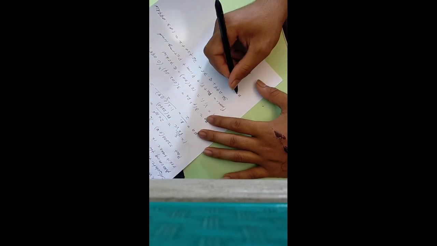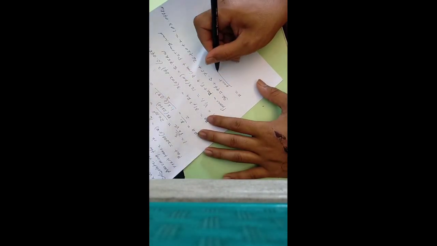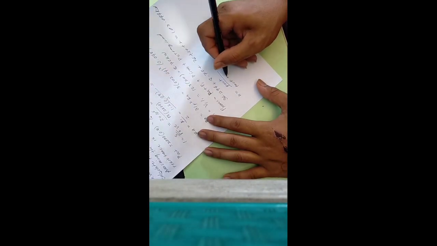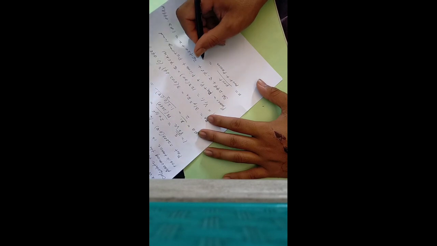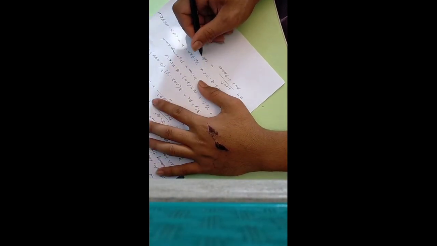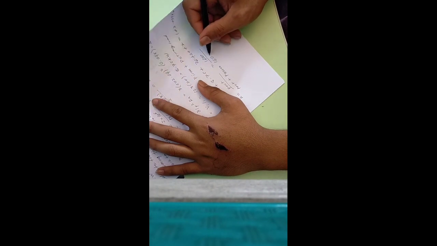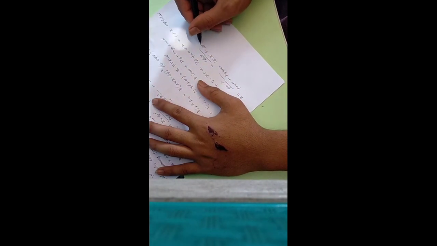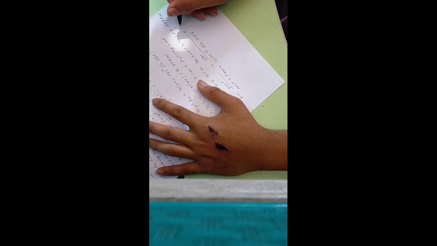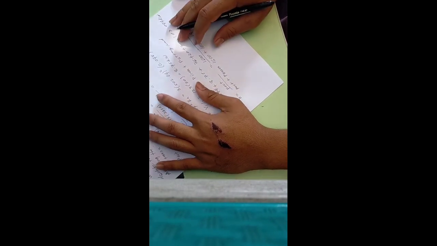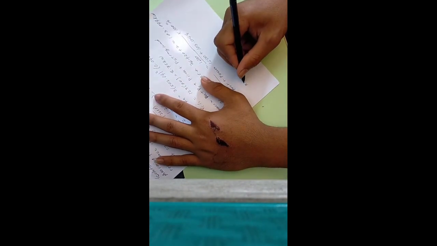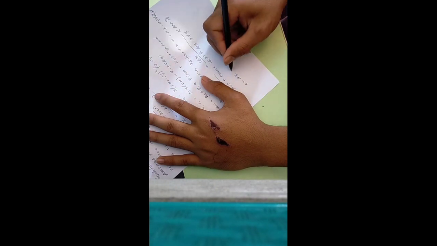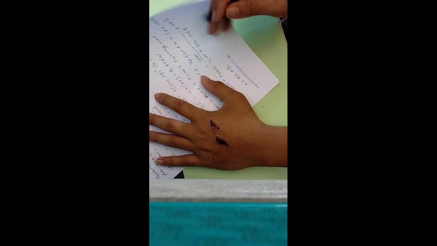Malapit na. So N equals to P out all over P out plus P losses. Natin yung mga value. So 1,600 all over 1,600 plus 103.044 times 100%. So ang hinanap natin ay N equals to 93.9%. Yan.